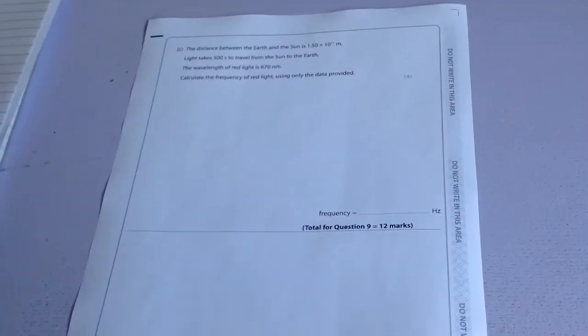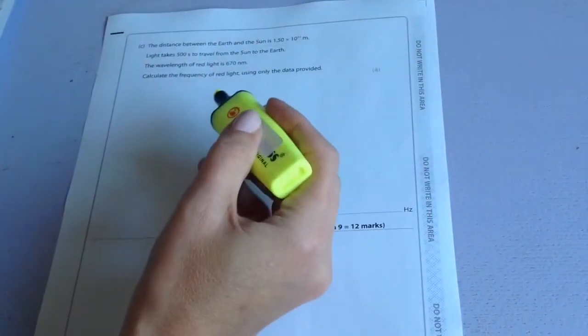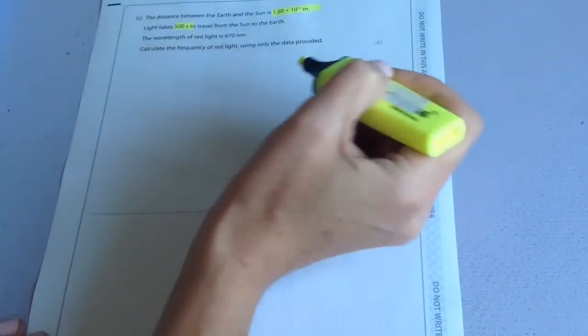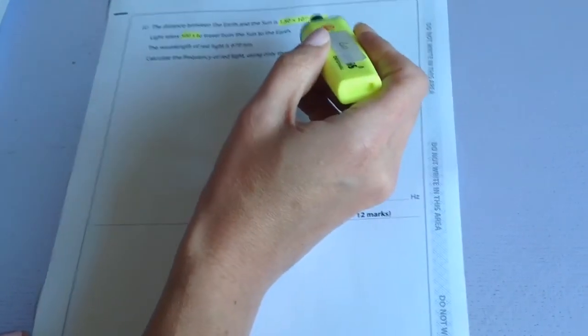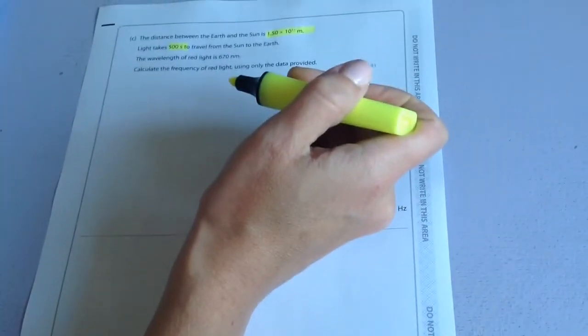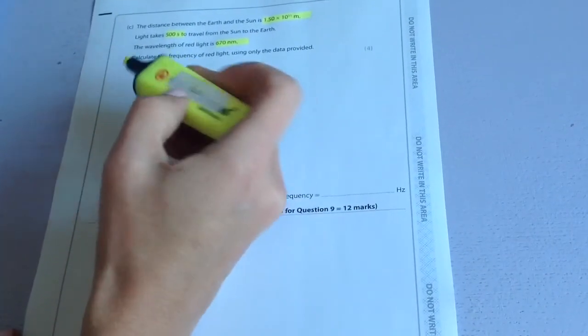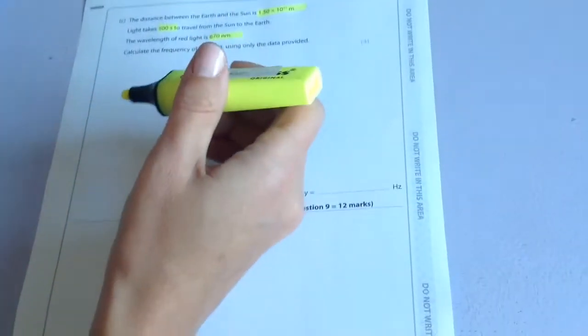So this is the last example. The distance between the Earth and the Sun we are given at 1.5 times 10 to the 11 metres. It's a jolly long way away, isn't it? Light takes 500 seconds to travel from the Sun to Earth. So we've got a distance and a time. I reckon they're going to get us to work out the speed, don't you? Now we've got the wavelength of the red light is 670 nanometres. Well, wavelength is a distance, exactly, a distance from peak to peak of a wave. Calculate the frequency of the red light.